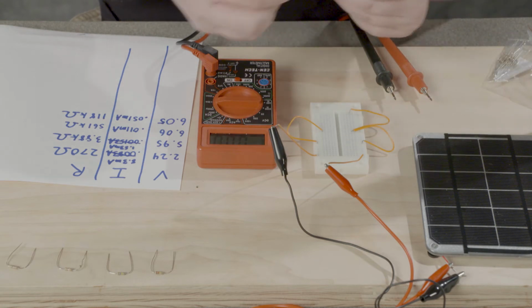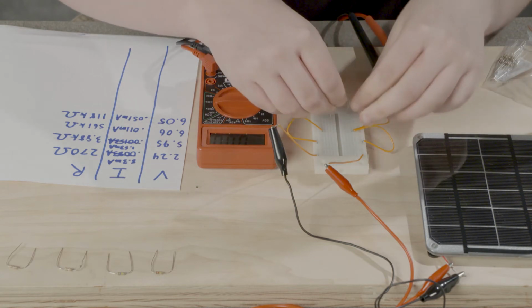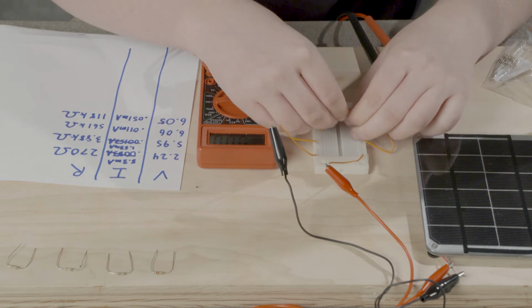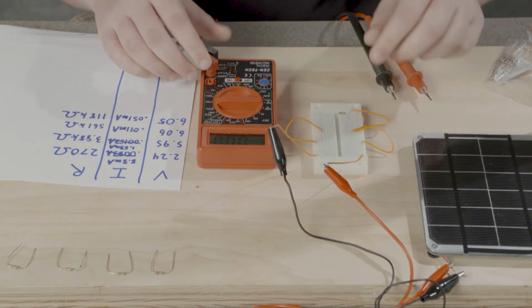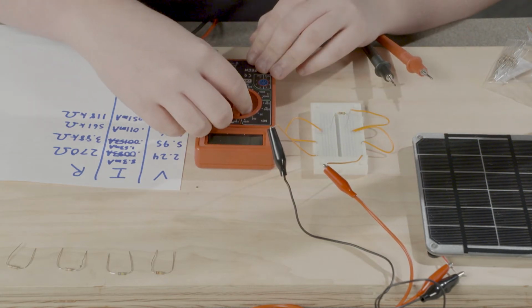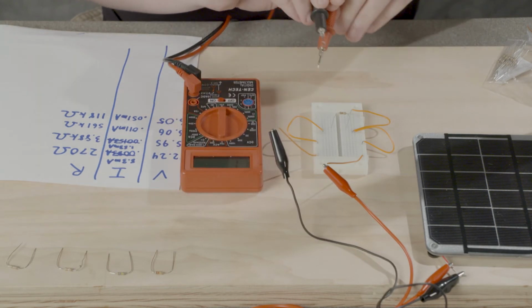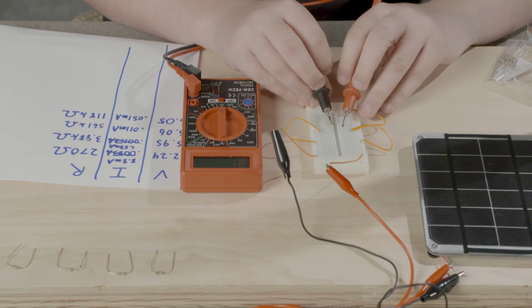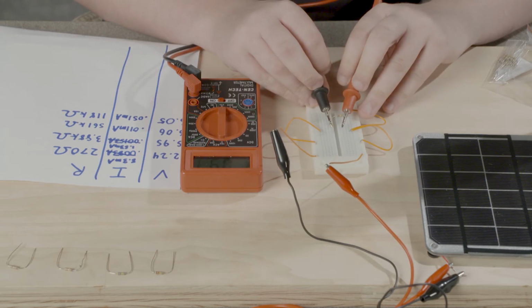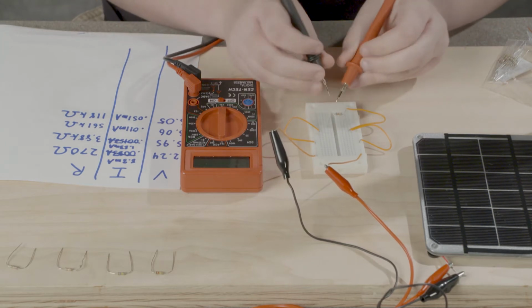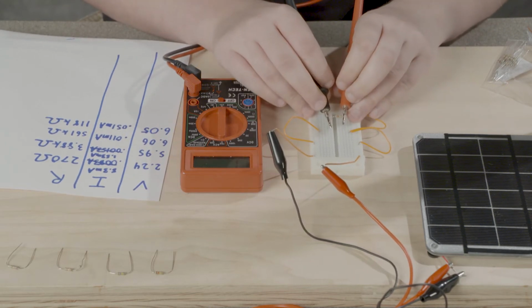Okay, let's find what resistance this is. Let's change it to, it's not going to be over 200 ohms, so we're going to put that as the max. And let's see what we get. The readings are a little wacky.